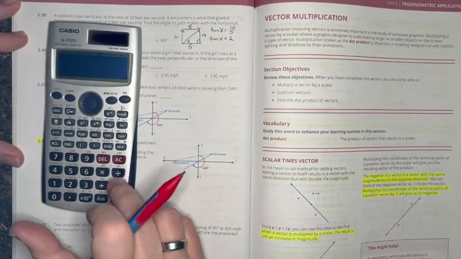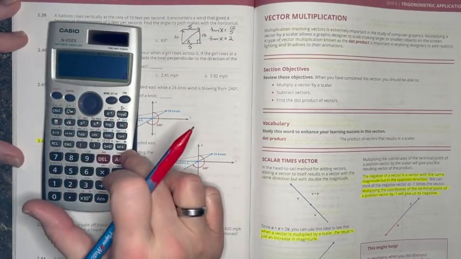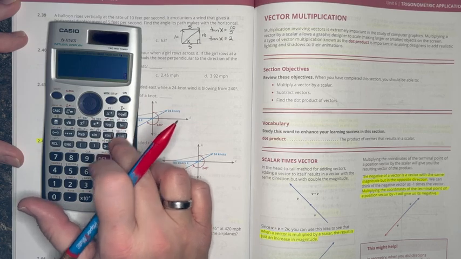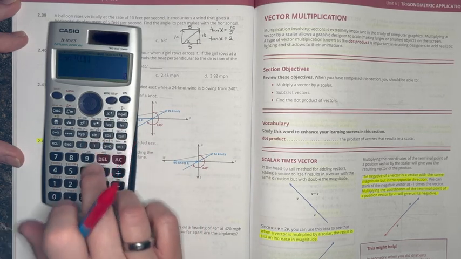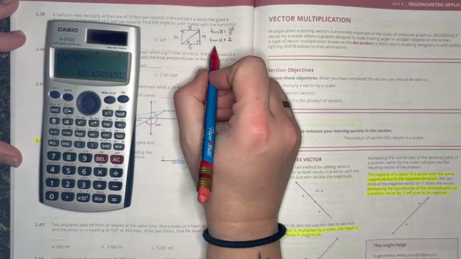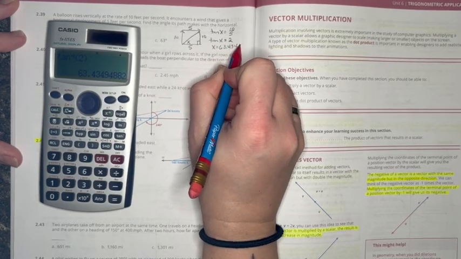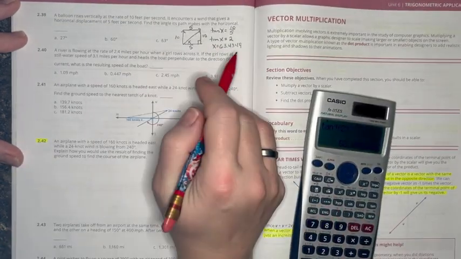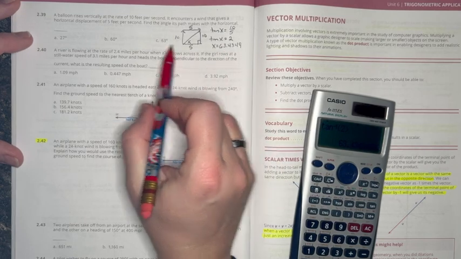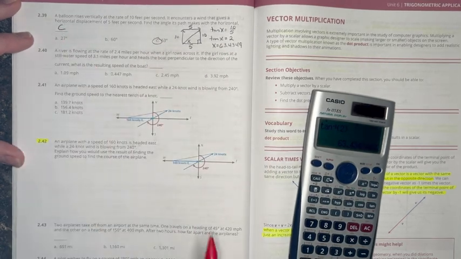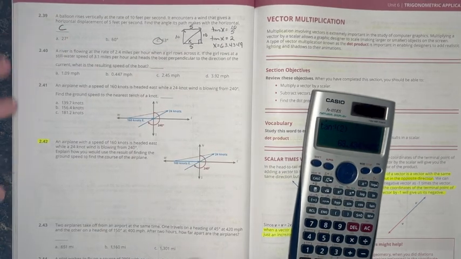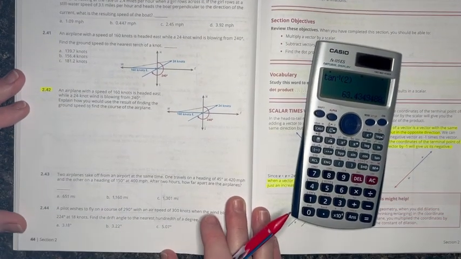So what is that? We're going to do shift or second tangent 2, close our parentheses, equals. x is equal to 63.4349. I'm assuming they want us to round, and it would be C, 63. All right. Okay, let's take a look at number 42.